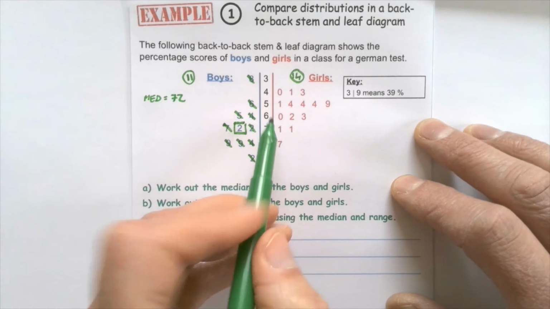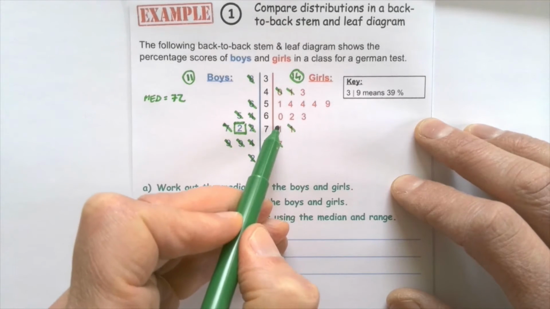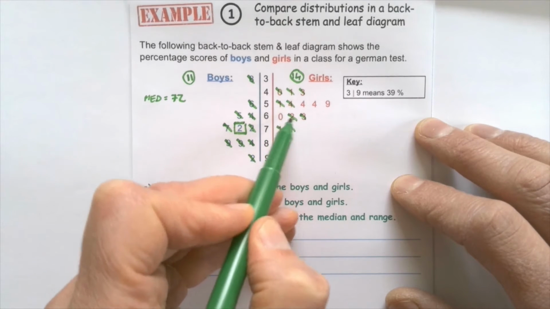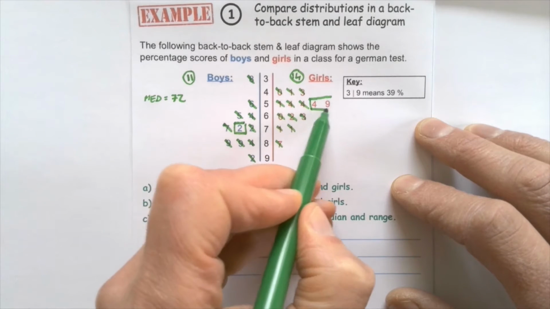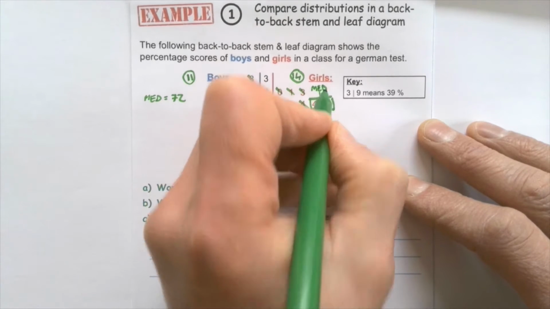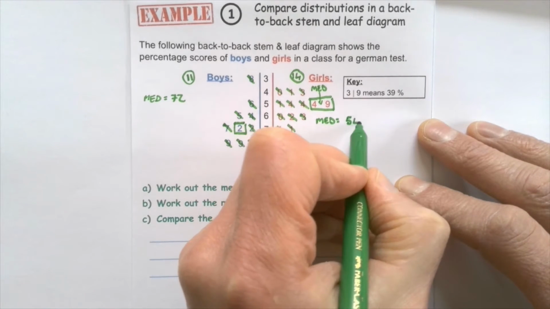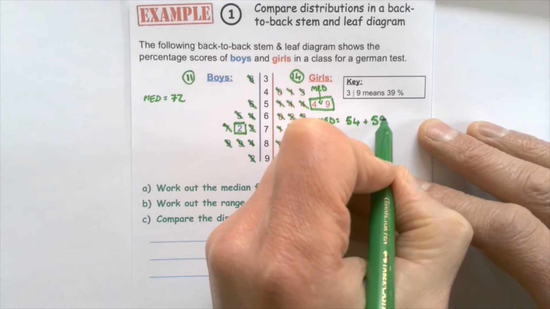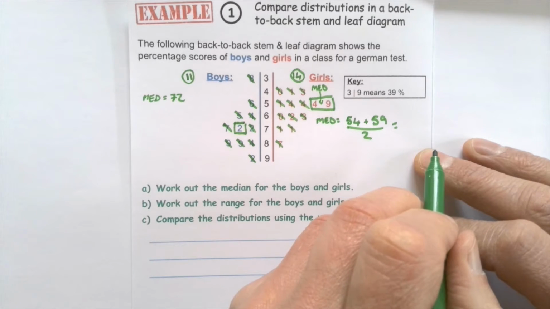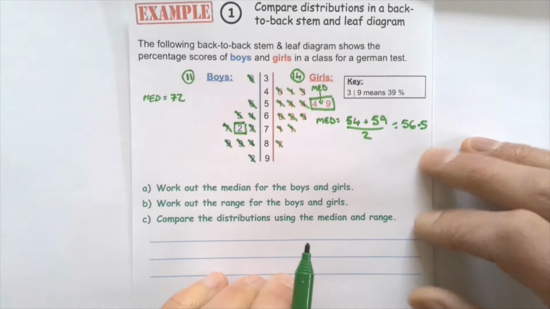Okay, so on this side then, biggest number, smallest number, biggest number, smallest number, biggest number, smallest number, biggest number, smallest number, biggest number, smallest number, biggest number, smallest number. There's my middle two numbers, so the median's in there. So the median is going to be 54 add 59 divided by 2. And that is going to give us 56.5.